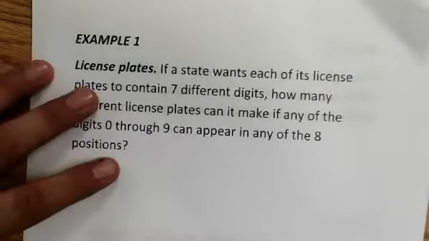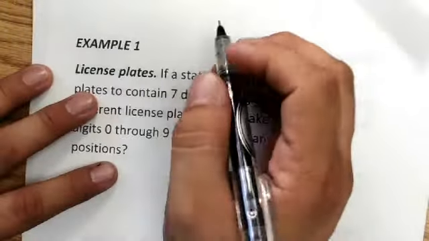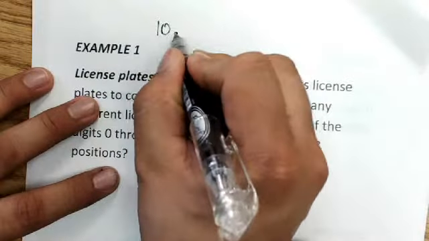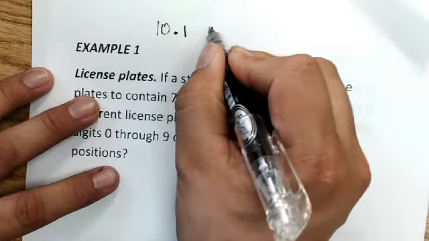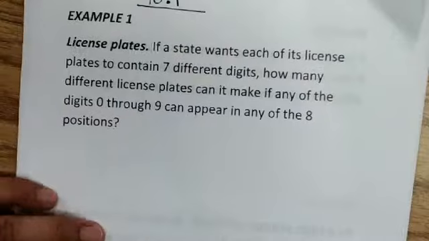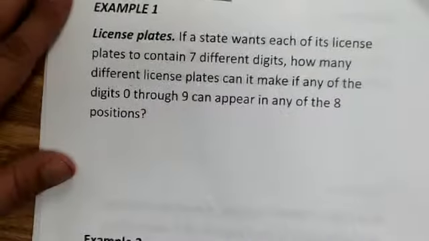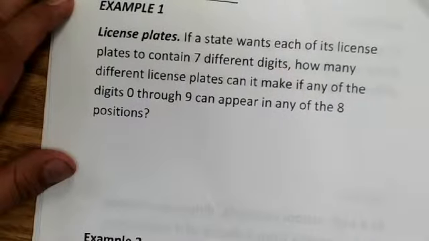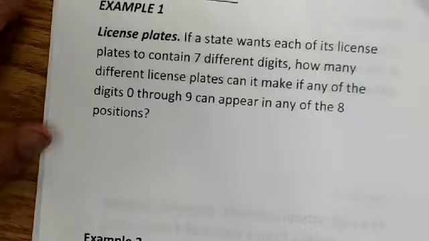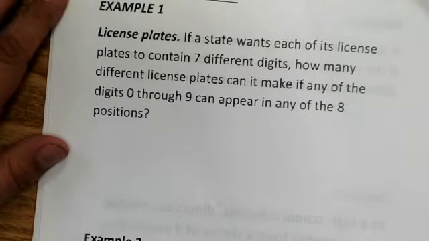Okay, this is lesson 10.1, the sequential counting principle. I'm going to read several examples for you. That way you could adjust your way through the lesson looking at some of these examples.